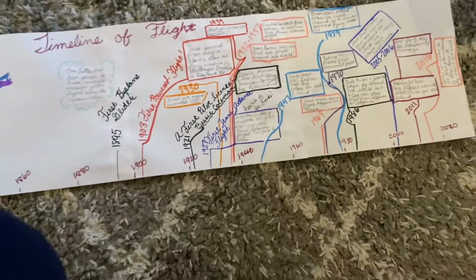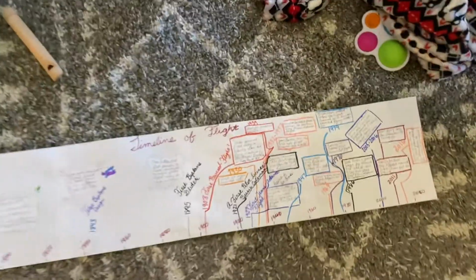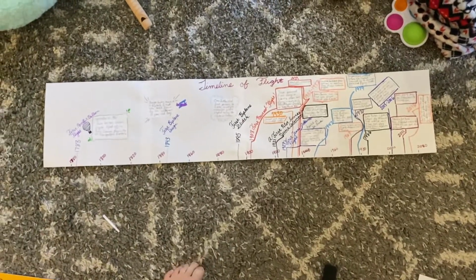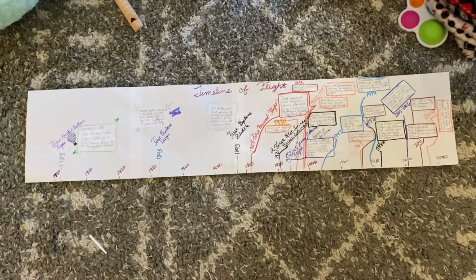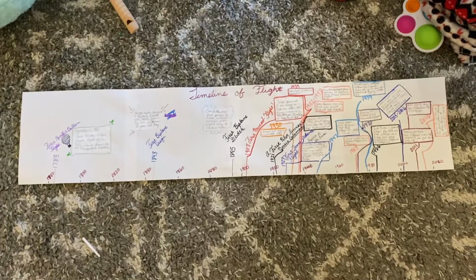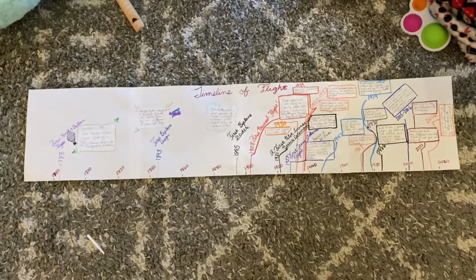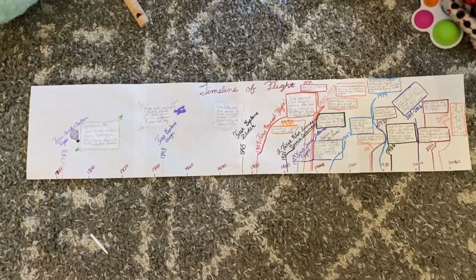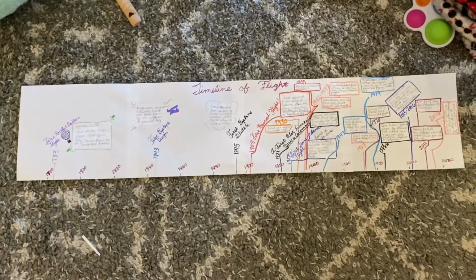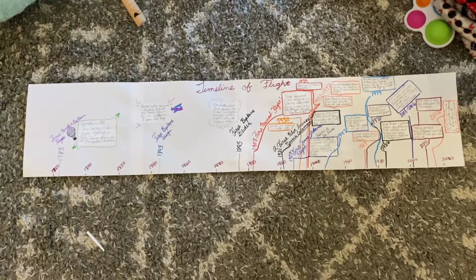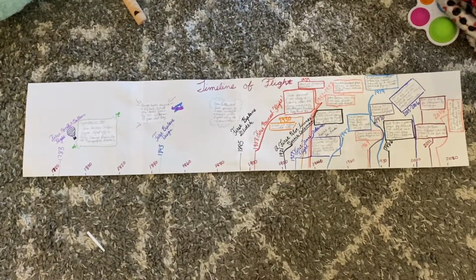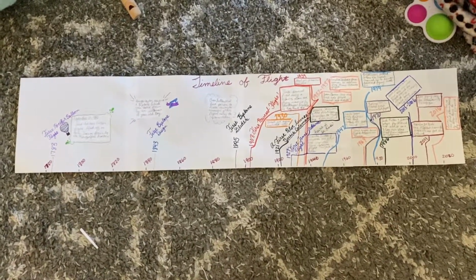So that's what having an equally spaced timeline can do for you. The benefit is it can really show you where most of the things took off, pun intended, in the timeline of flight. So go ahead, make yourself a timeline. If you need help parsing out the time, ask your parents or another friend. You can email me and ask me.